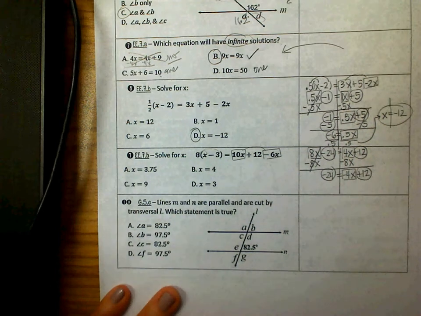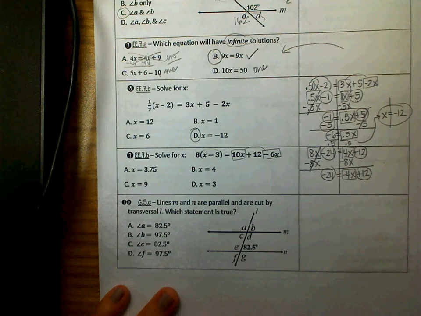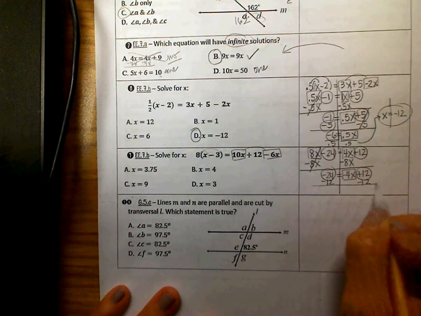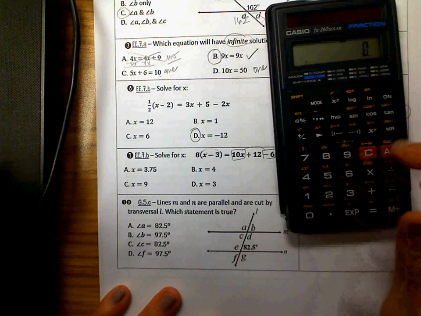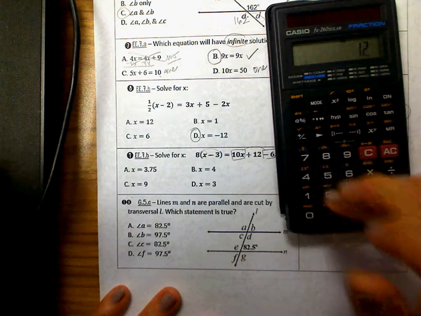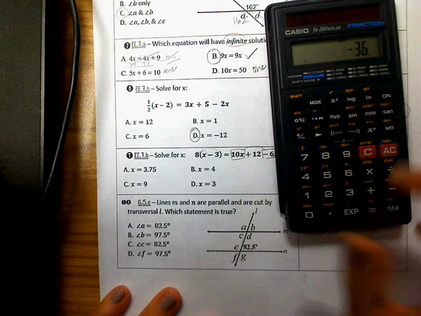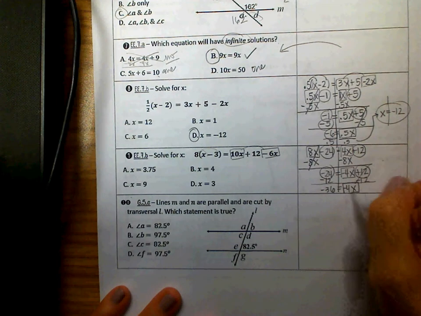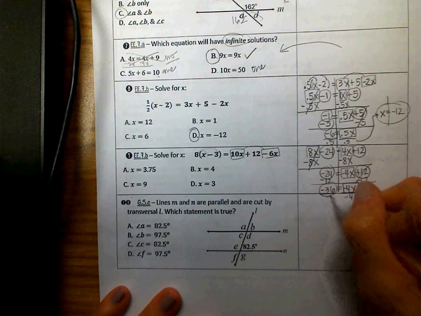I have a circle on both sides, so which one should I move? The better one to move is the plus 12. So subtract 12, subtract 12. So negative 24 minus 12 should be a negative 36, or you can do 24 negative plus 12 negative, and still negative 36, equals negative 4x. Then divide by negative 4, divide by negative 4, x equals positive 9.